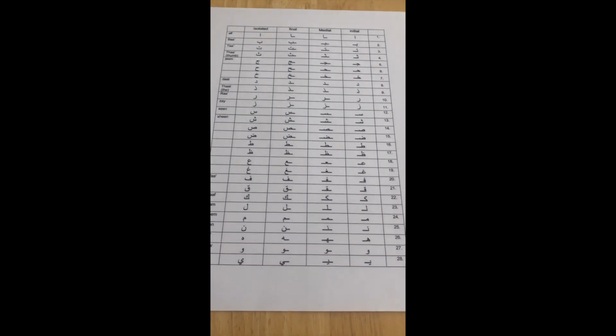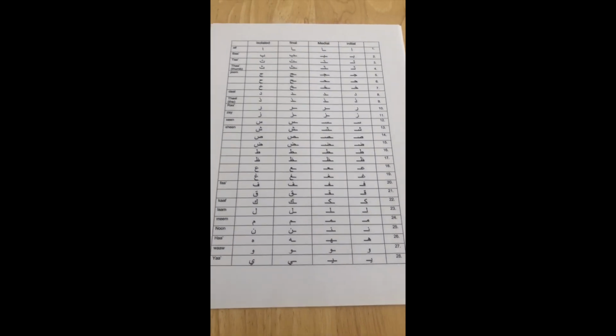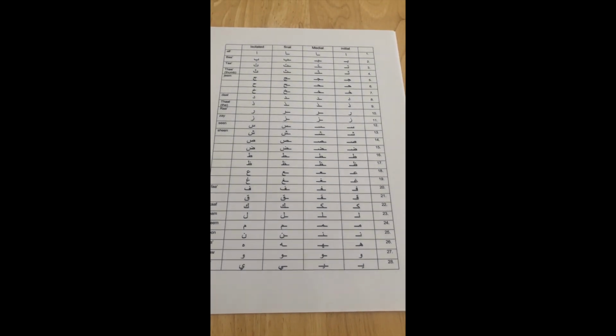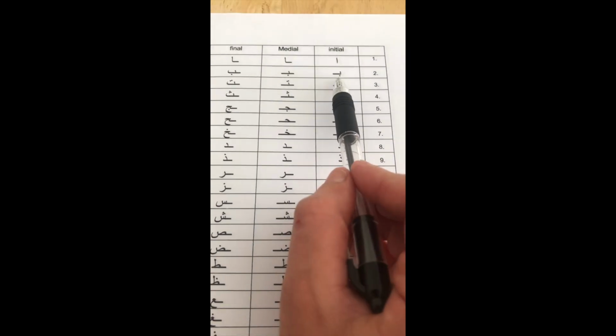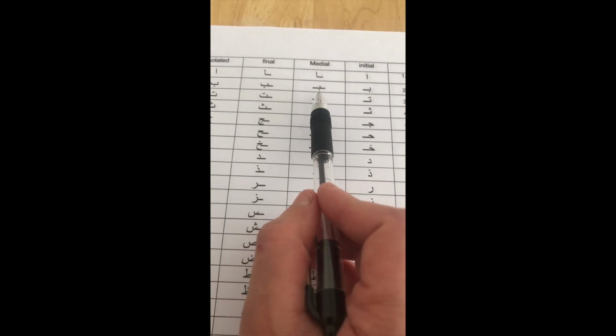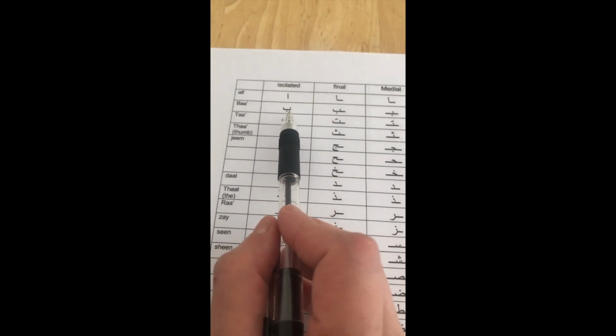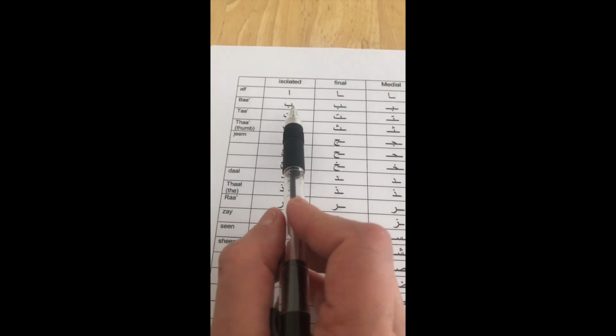What you can see in any printed version of the Arabic alphabet. Let's have a look at this as an example. As you can see, all letters in the alphabet have 4 different forms depending on the positions. For example, ba at the beginning, ba in the middle, ba at the end, and ba standing all by itself.